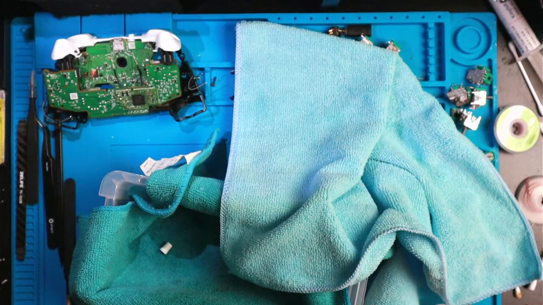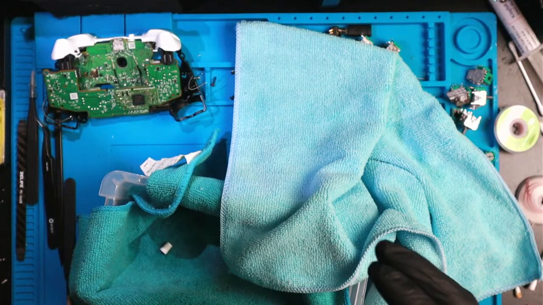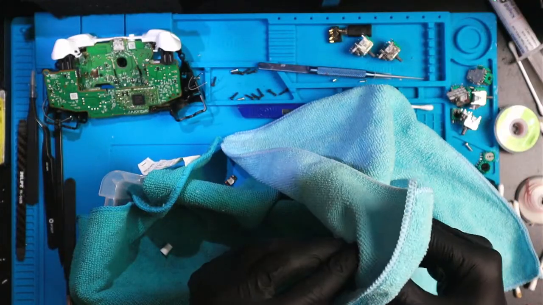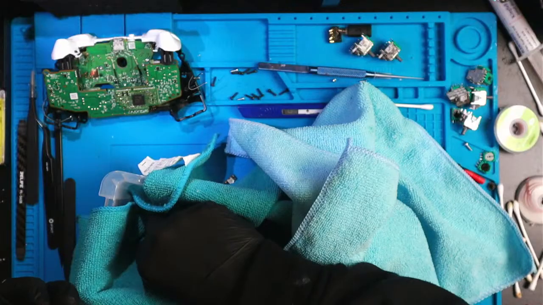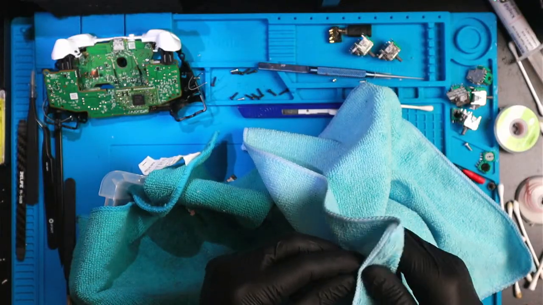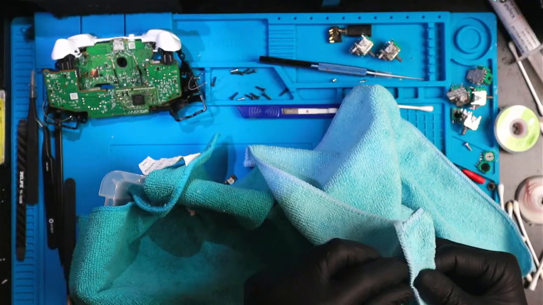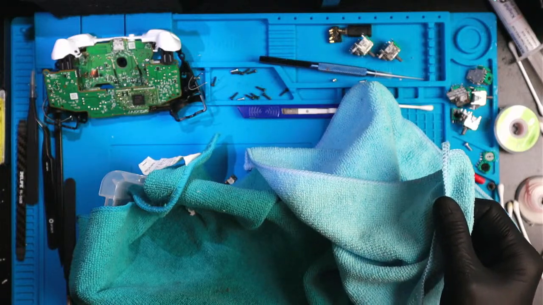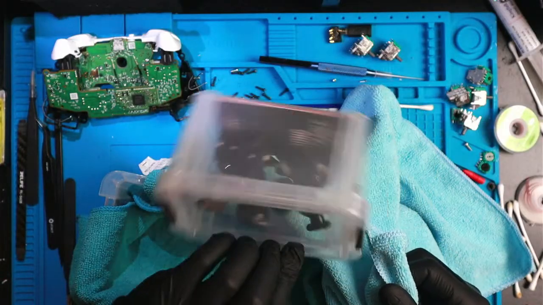So the controllers basically look brand new once they've had a good clean, new thumbsticks and all that kind of stuff. Everything's new on it basically. I still haven't got around to actually selling any. I've got to look into how I'm going to handle postage and all that kind of stuff. I've got loads. I've also got some in a box here that I've already pulled out, so they're easier to get to.